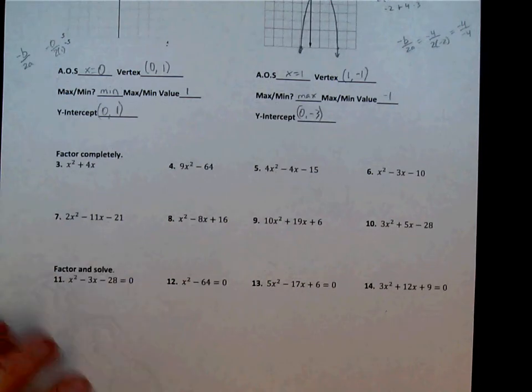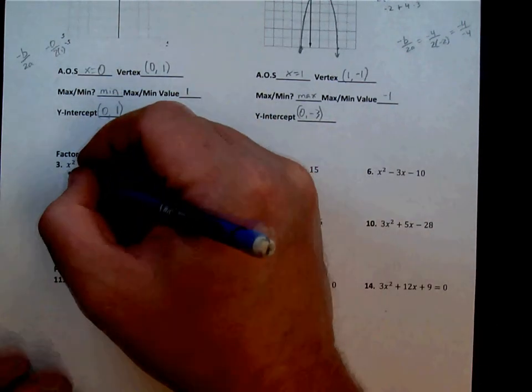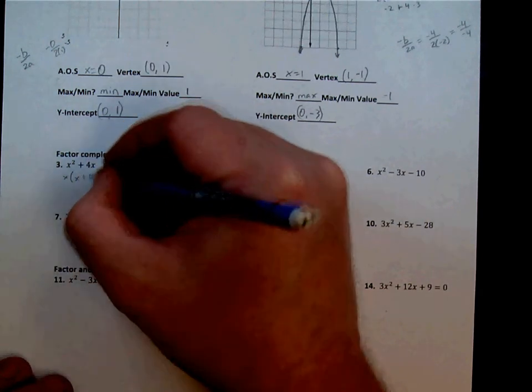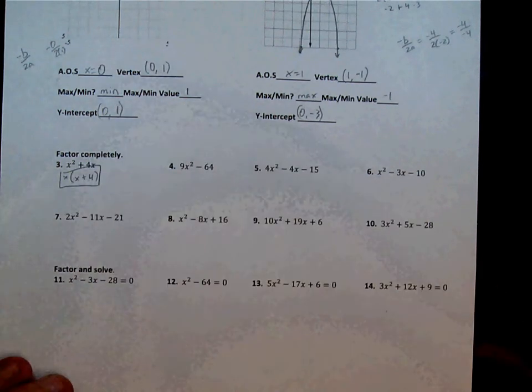Now we get into the factoring. Factor completely. The first problem, number 3 here, they both have an x, so I factor the x out. Leave me with x plus 4. That can't factor any further. I'm finished.